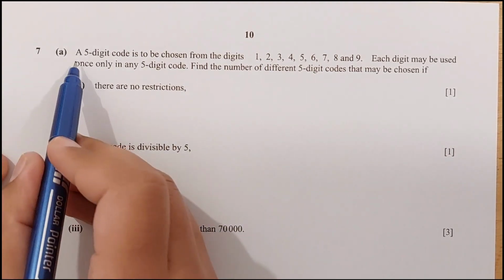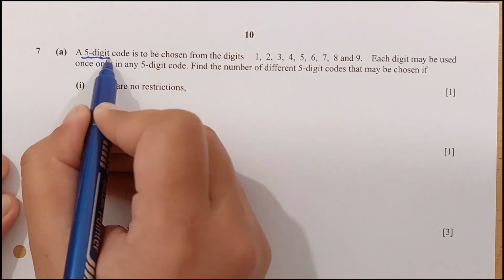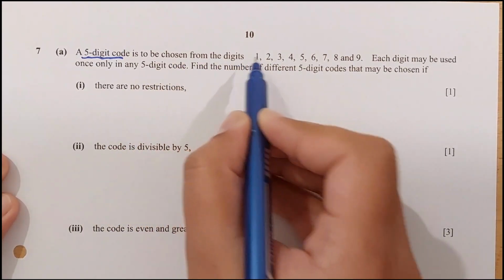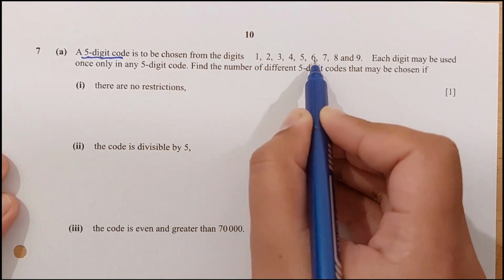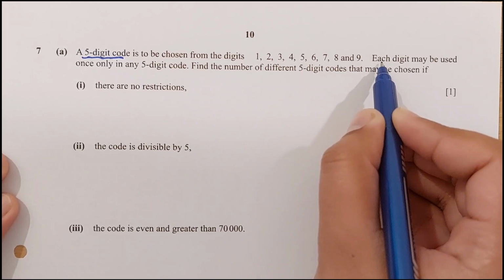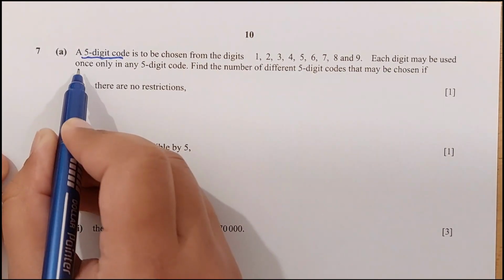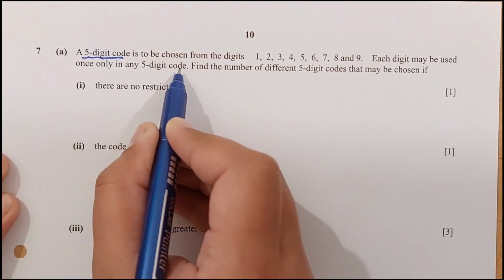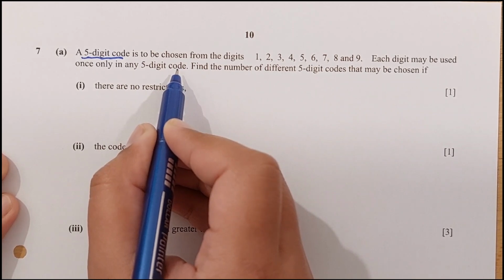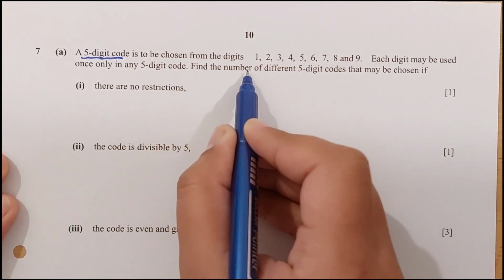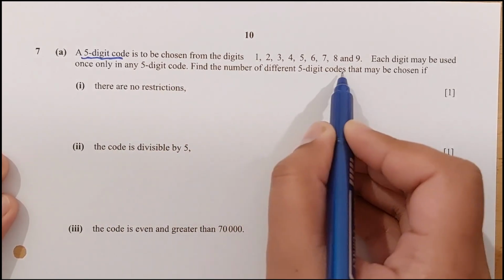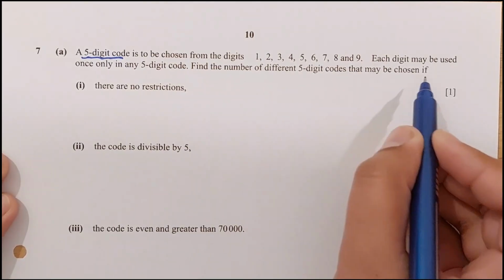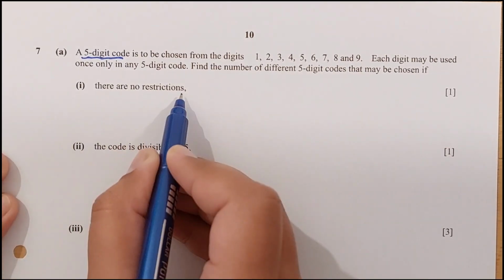Question number 7. A 5-digit code is to be chosen from the digits 1, 2, 3, 4, 5, 6, 7, 8, 9. Each digit may be used once only in any 5-digit number. So no repetition. It is a permutation question. Find the number of different 5-digit codes that may be chosen if, number 1, there is no restriction.